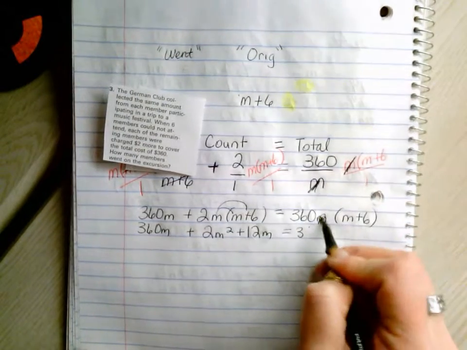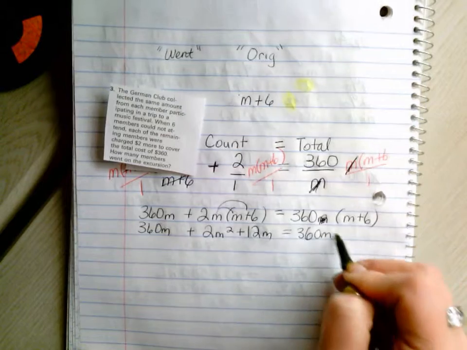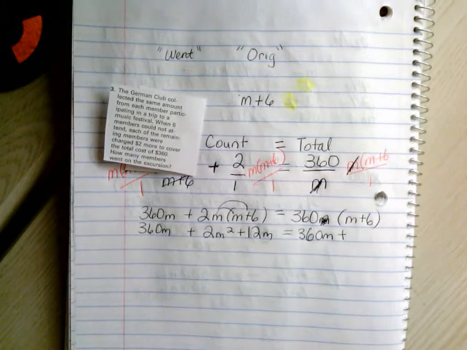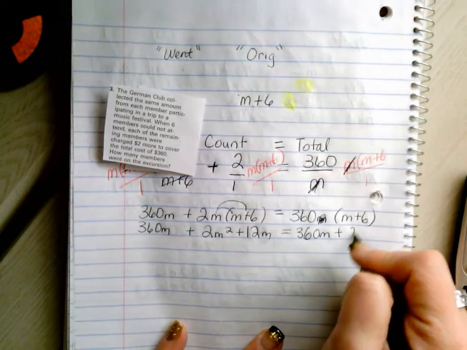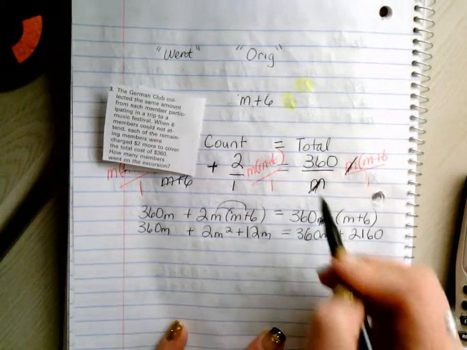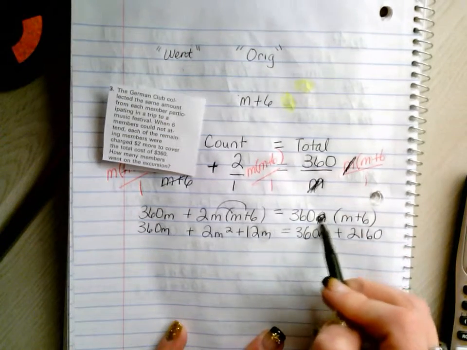I forgot to cancel, I multiplied it in. For sake of time, let's get my calculator out really quick. Sorry about that. 360 times 6, 2160. Whew. Okay, I forgot to cancel my m's, and I left it in there.